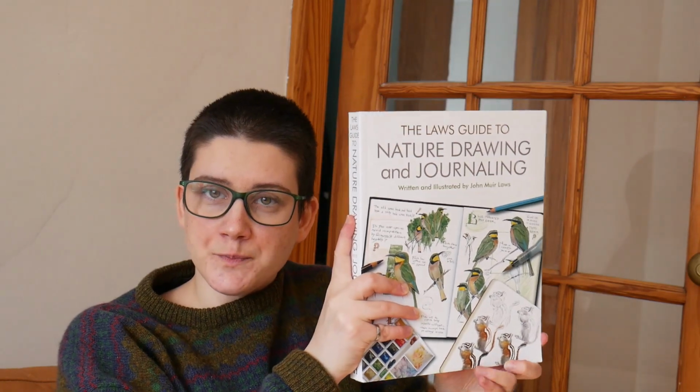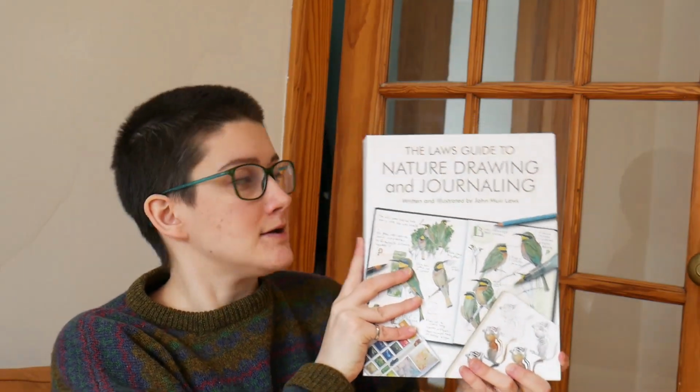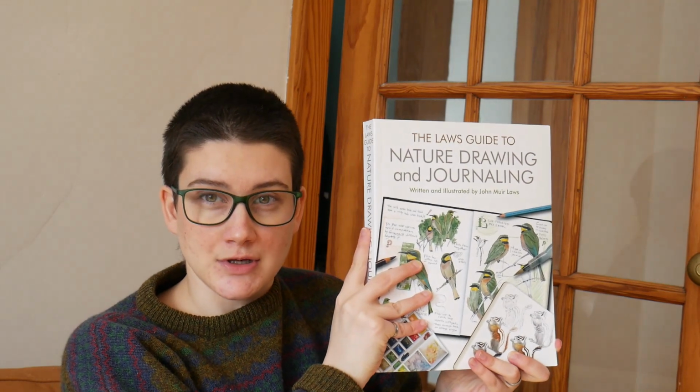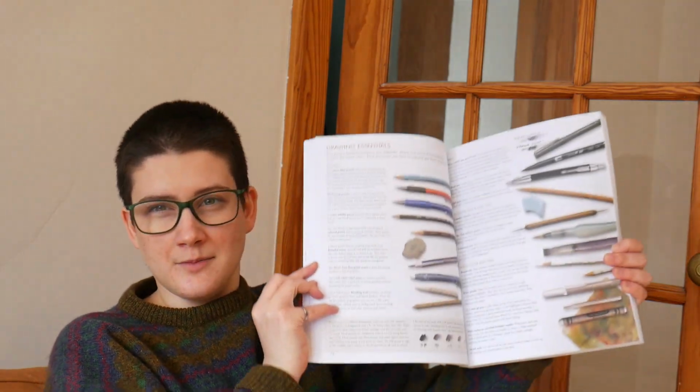Coming in at number 2, I have the Laws Guide to Nature Drawing and Journaling. This is a great book if you're just getting started with drawing from nature, and it covers all sorts of different kinds of nature journaling and drawing. Whether you're interested in plants or fungi or animals, it's got a huge amount of content.